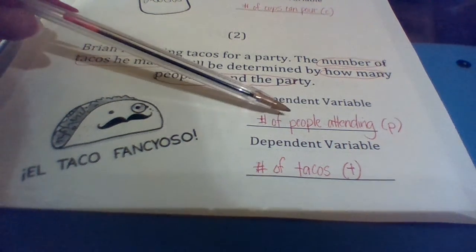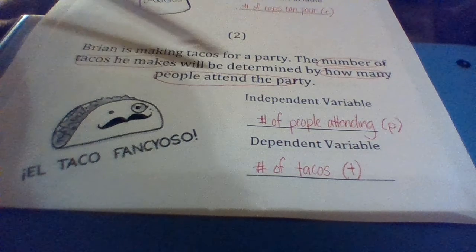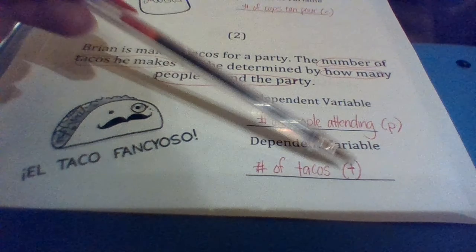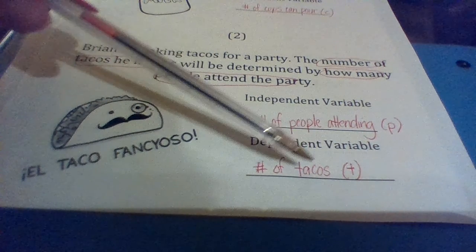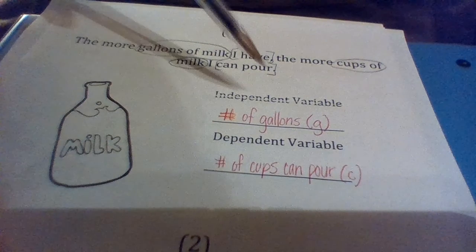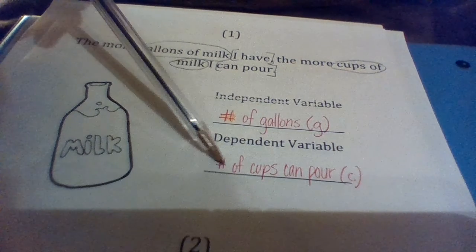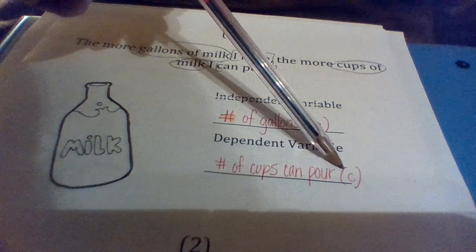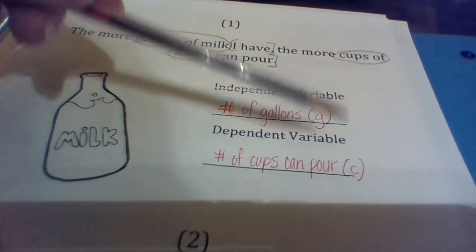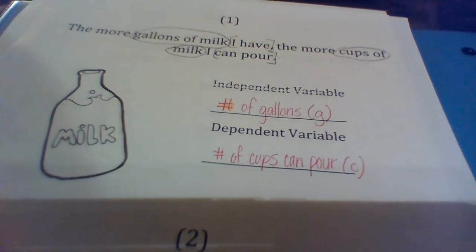I could have used the word guests and made it a G, but I figured I'd go with the words that were right there because, well, I didn't have to think about it then, right? And over here, I made this a little T that stands for tacos. And let's go back for a second because I did the same thing up here. When I said the number of gallons of milk, I made that G. And down here, I did the number of cups they can pour. So I made that C for like the cups. And our letters will come in more so later on in this unit, as well as for sure when we get into 7th grade.